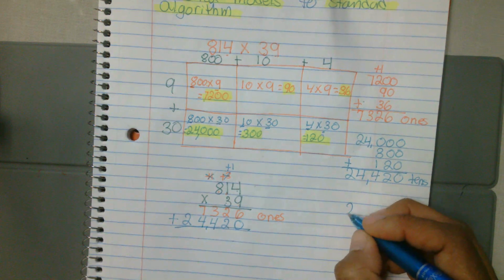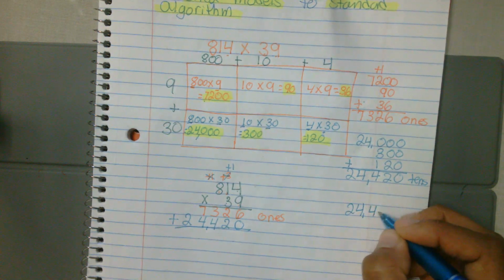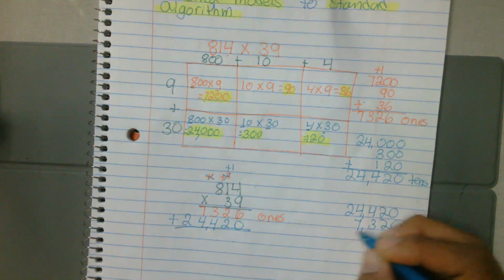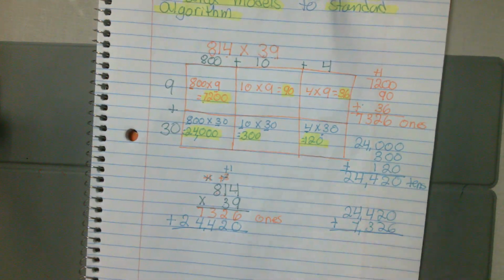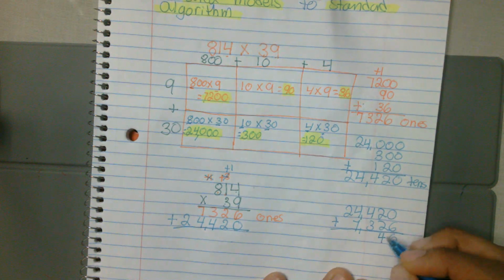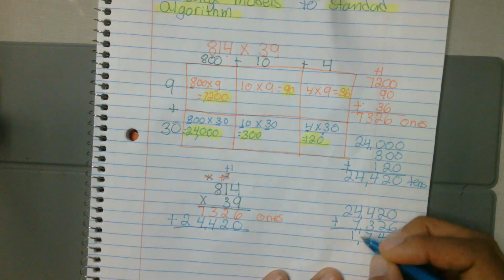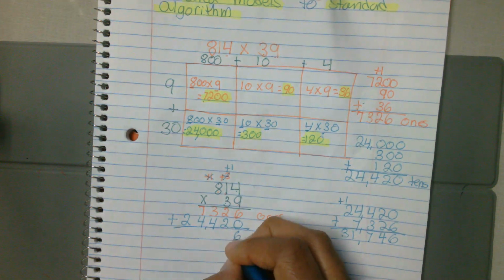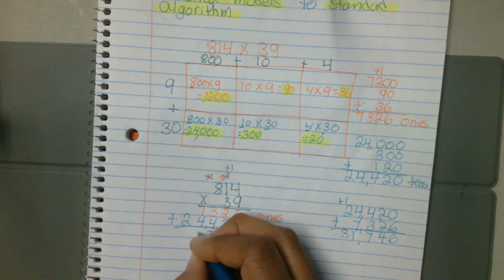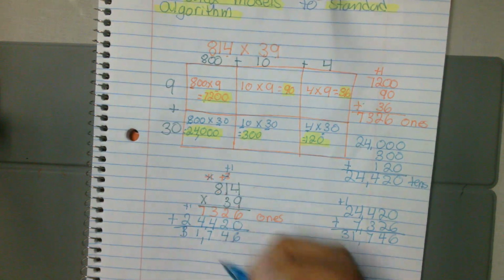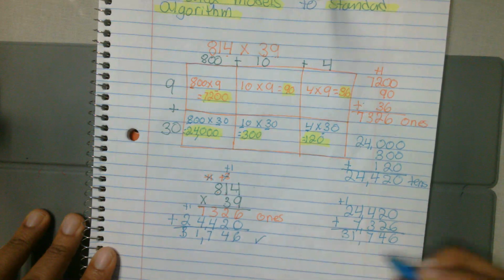I would add all of them up if we were doing this: 24,420 and 7,326. If we were doing our area model, 6, 4, 7, 11, regroup your 1, 3, and I should be getting the same thing over here. 6, 4, 7, 11, regroup, and 3. Sorry, 3 there. So my answers check out.